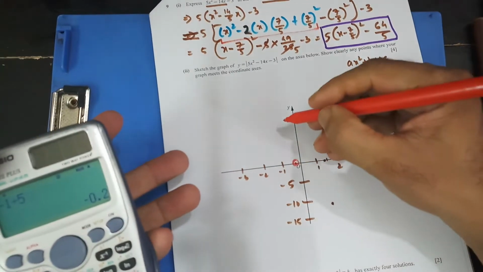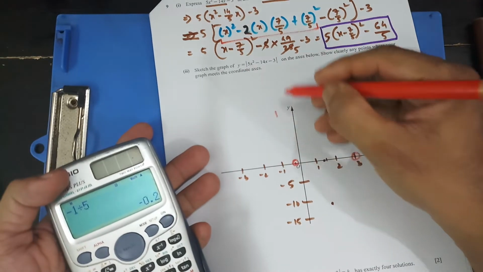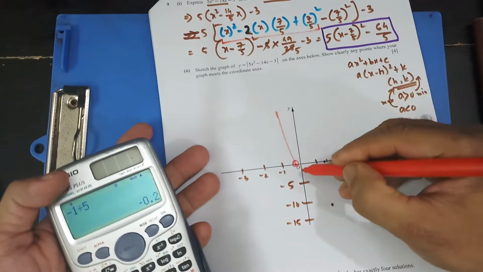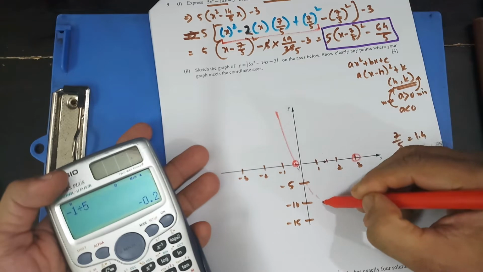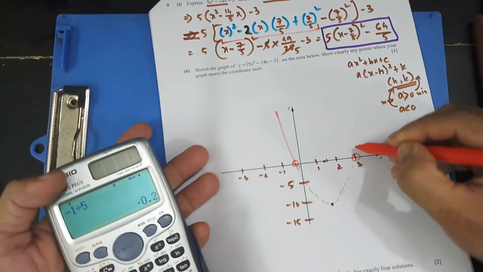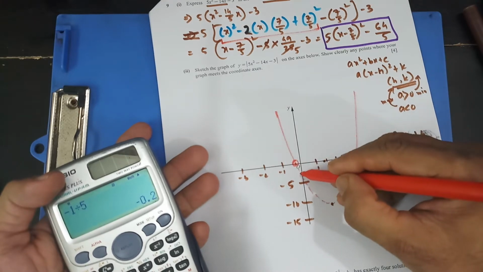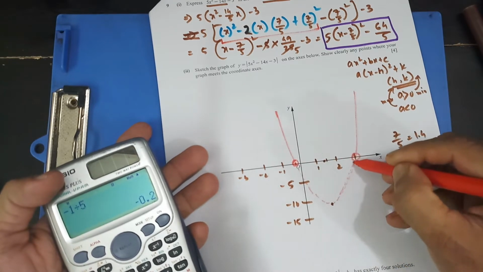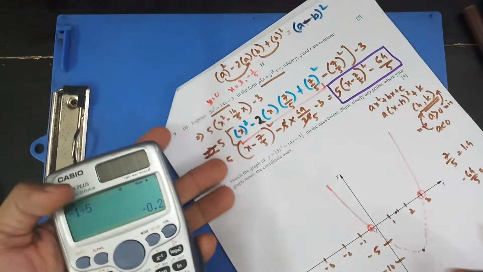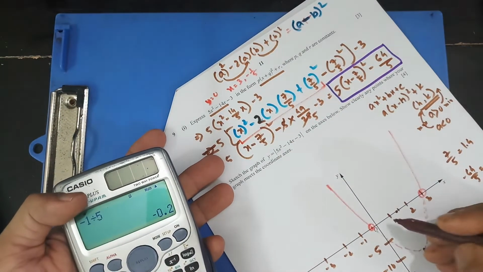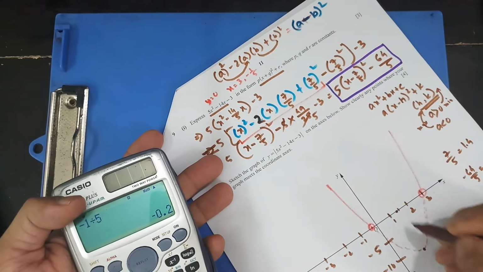This is a quadratic graph, and the graph is supposed to be something like this. You can see that some of the part I have just drawn as a broken or dotted line because there is a modulus sign. So this part will be reflected on this one.